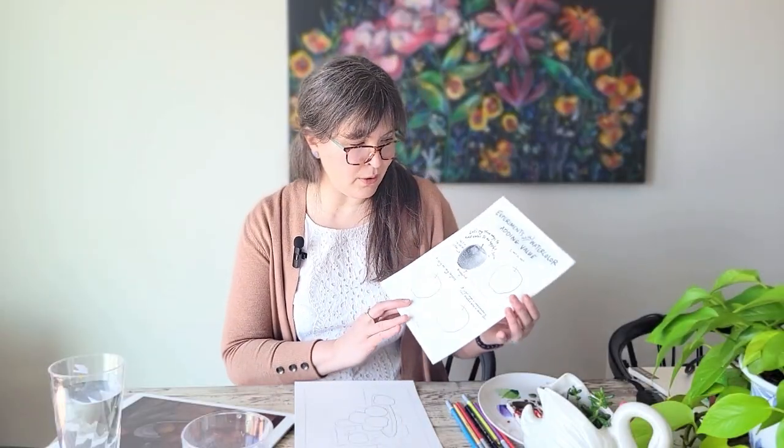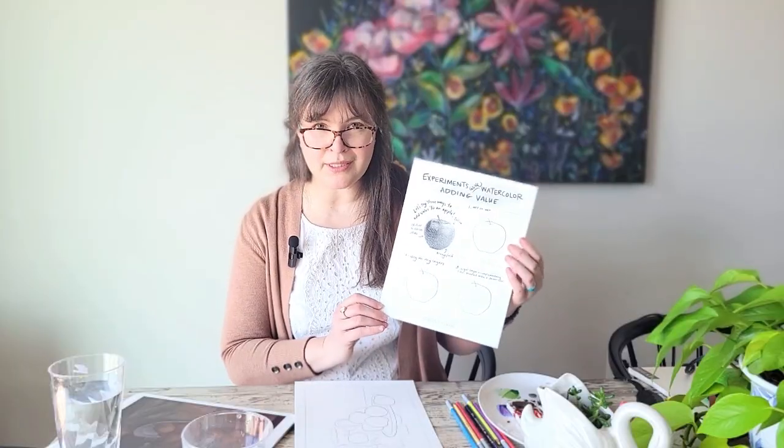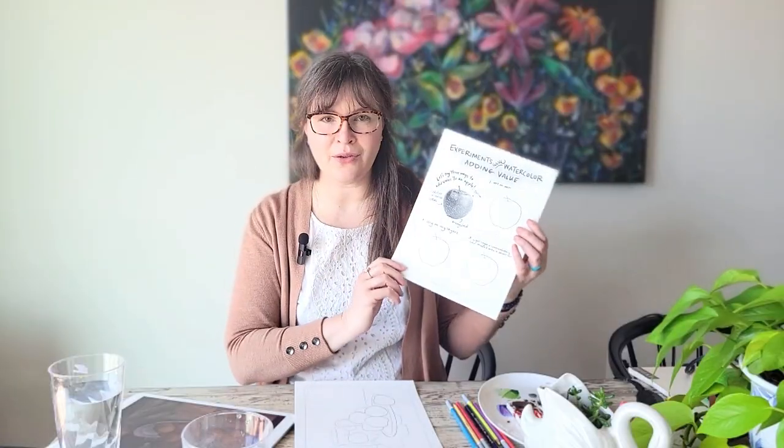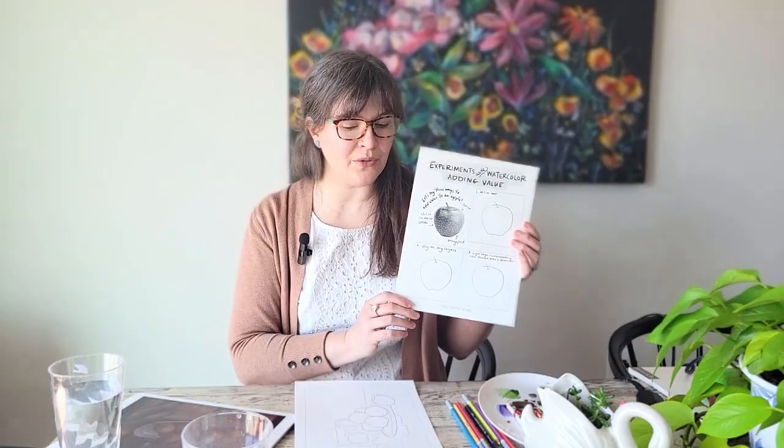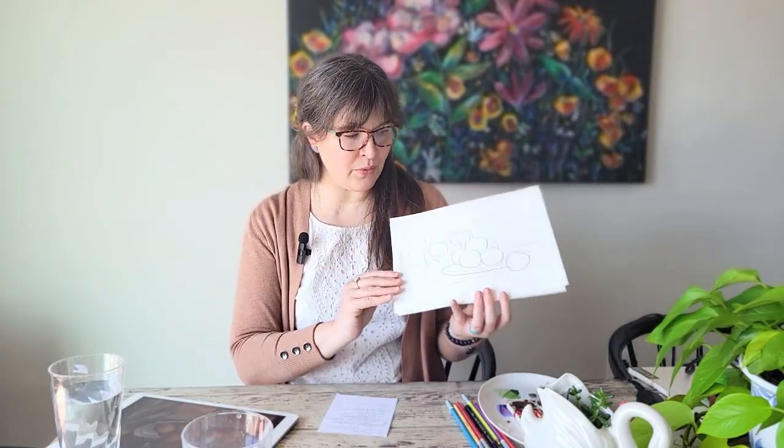So for the supplies to grab today, make sure you have plenty of water. I have 2 printables today and a 3rd page of examples of Cezanne's paintings. So the first printable page is going to be the experiments with adding value to these apples that we're going to go through together. The second page is this little template for your own still life.